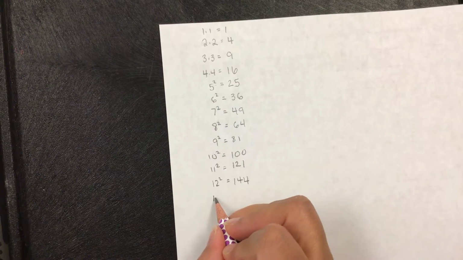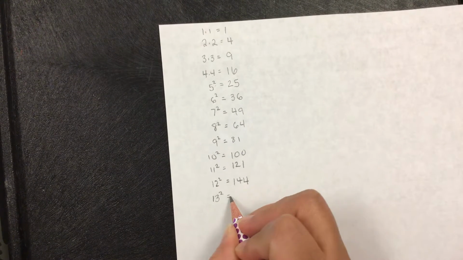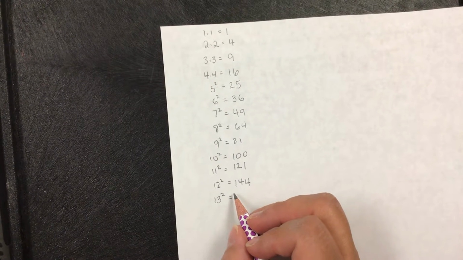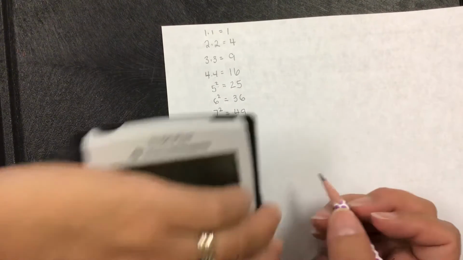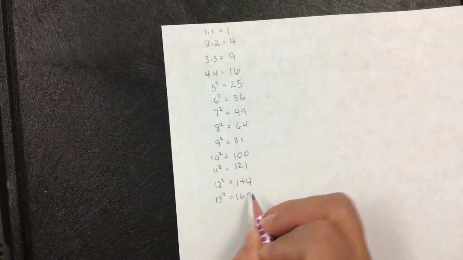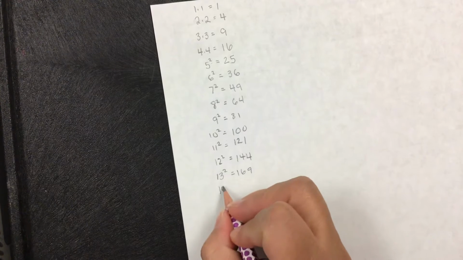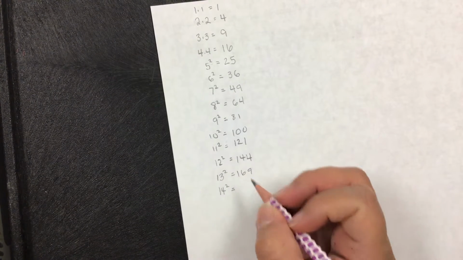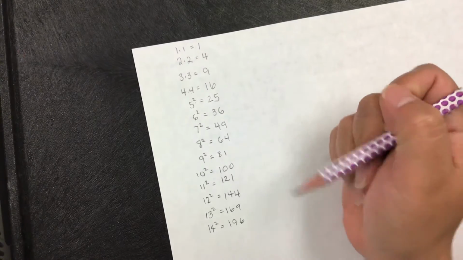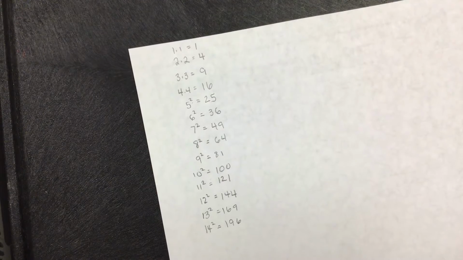Miss Hernandez, do we really need all of these? The answer is yes. 13 squared is 169, I think. Let's take a look. 169, you're right. And then I also need 14 squared, if you'll do that for me, because I don't remember. 196. Thank you. So you do need all of those. Make sure you keep those in mind. Those are called perfect squares. It is also a good thing to recognize those numbers and that pattern.